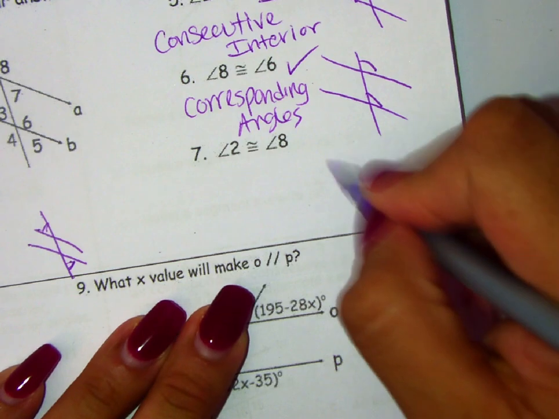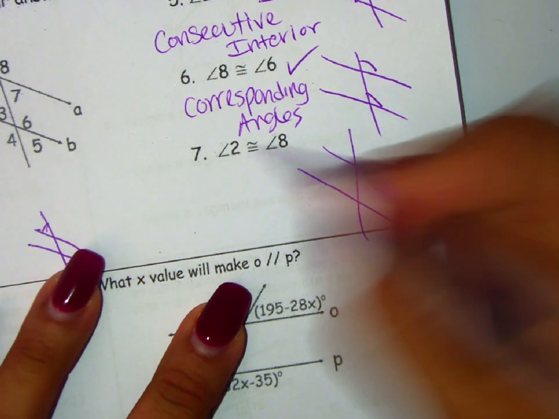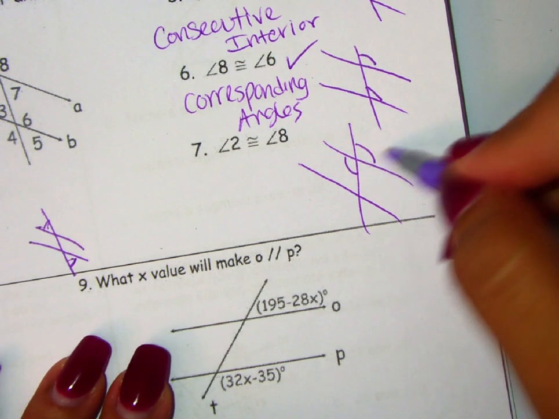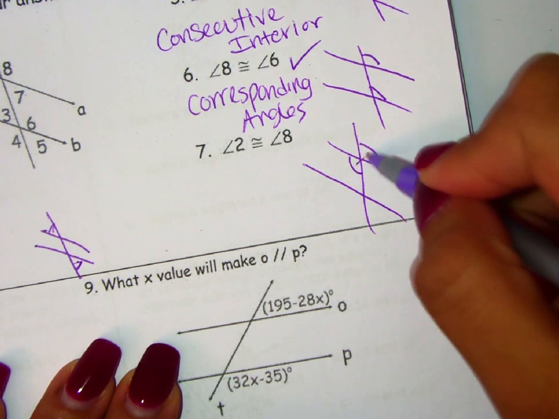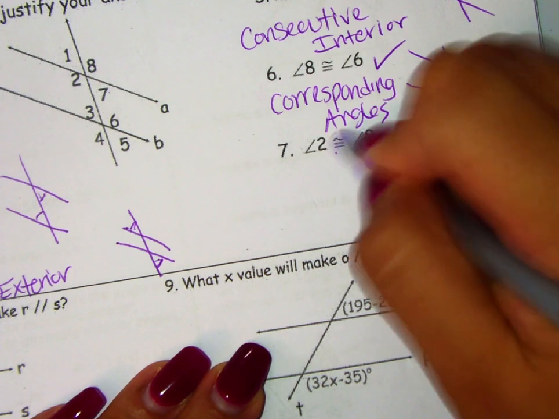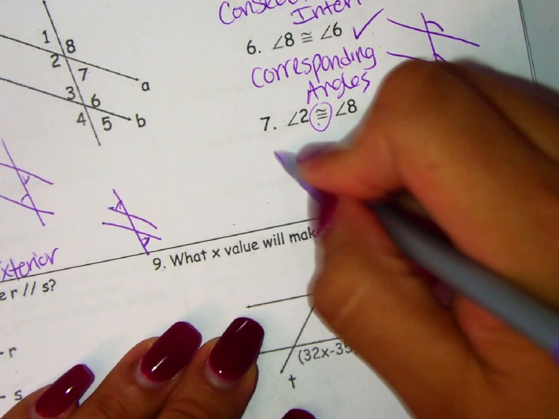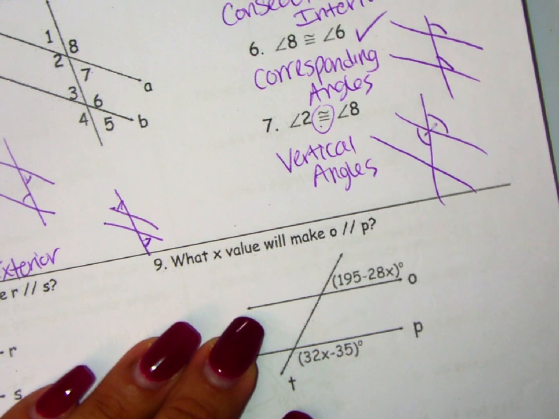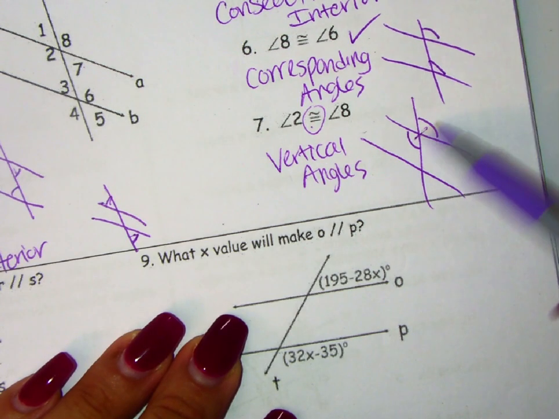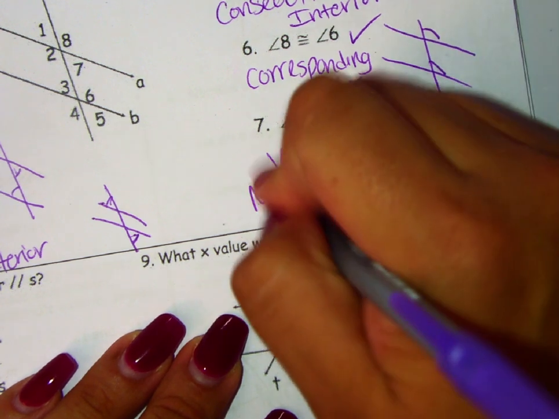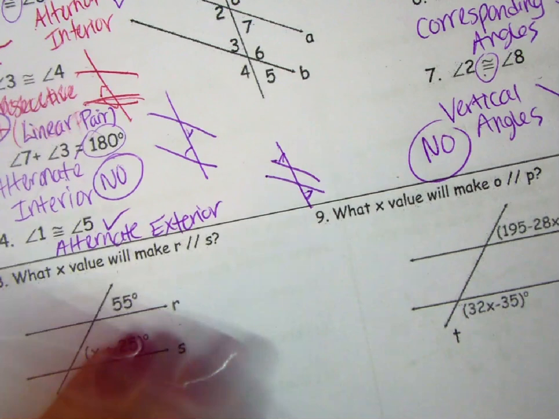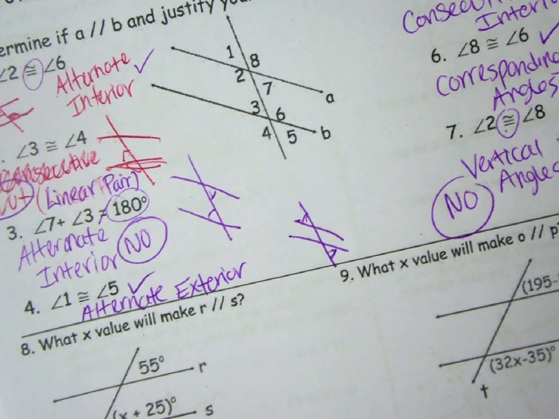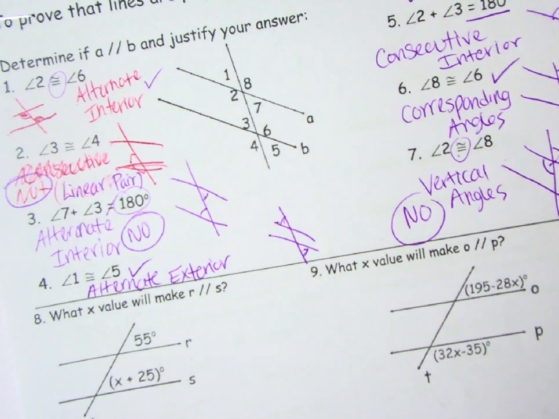Last one on the top part is 2 and 8. 2 is right here, 8 is right here. So these are equal because they are right across each other and they're vertical. So yes to the congruent part. However, because they're vertical angles, these do not prove that the lines are parallel. This just proves that these two are across each other. So this will be a no. So 2, 3, and 7 are no, and the rest are yes, and then you just verify or justify why.